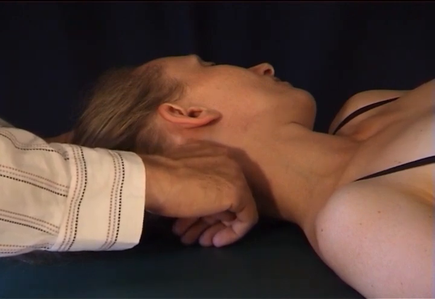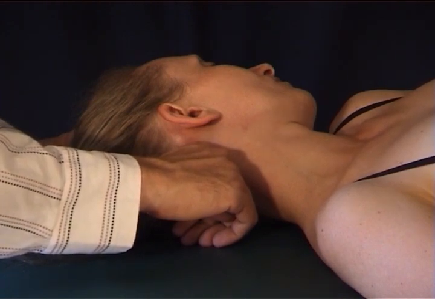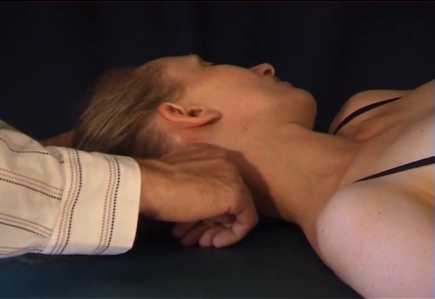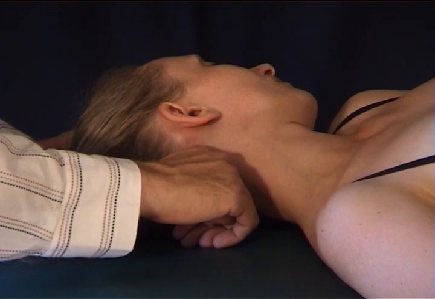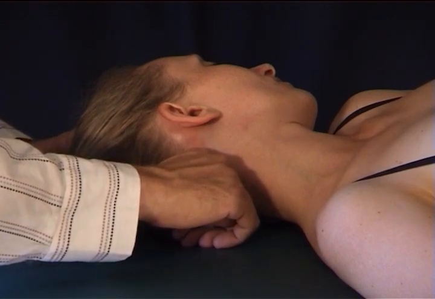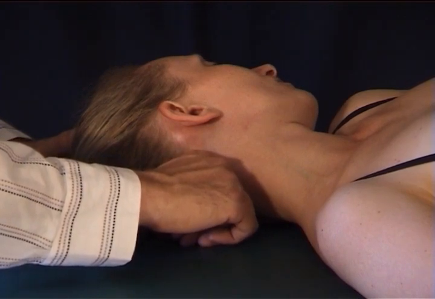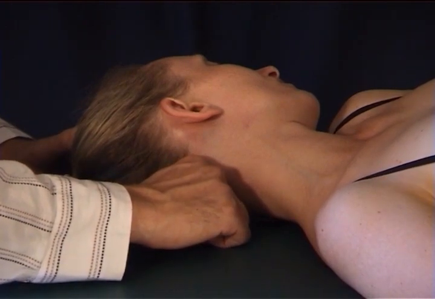And this is one of those wonderful, broad, general releases that this work does so well. It's affecting not just the SCM, which is the most obvious muscular attachment at the mastoid process, of course, but affecting many layers of muscle and fascia that join the head and the neck. So taking that as far around as I can get my fist.